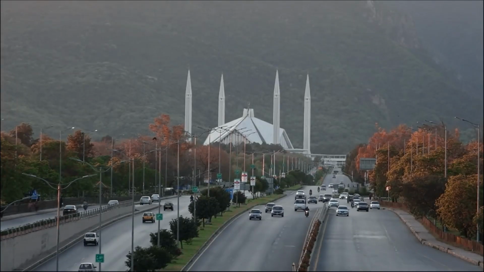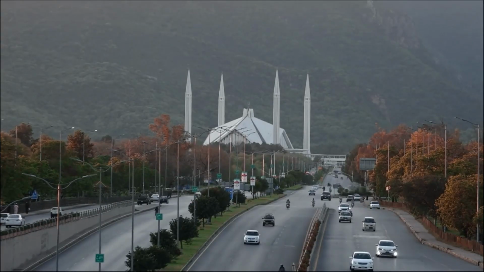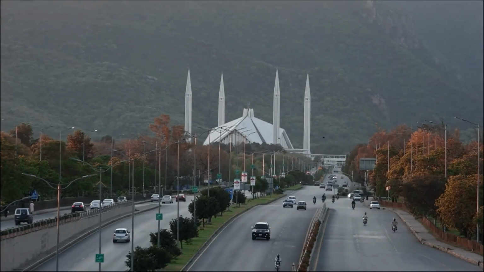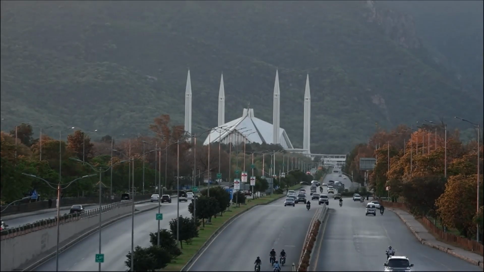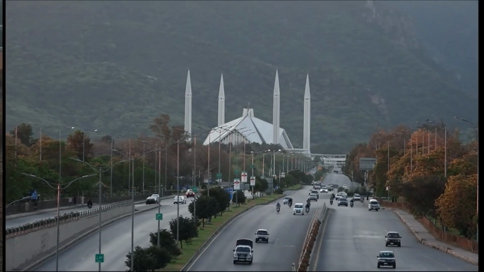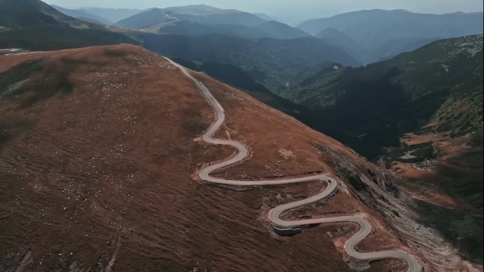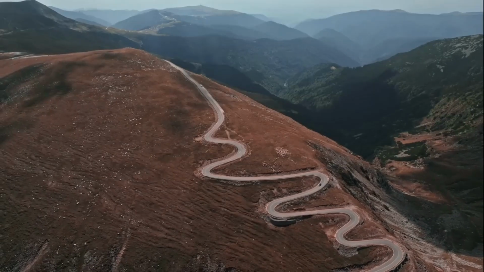Welcome. Today we're diving into one of the most crucial elements of road design: vertical curves. Whether you're an experienced engineer or just starting out, understanding how vertical curves affect road safety and comfort is essential. So let's take a closer look at how to calculate and design these curves, ensuring safety, precision, and efficiency at every turn.